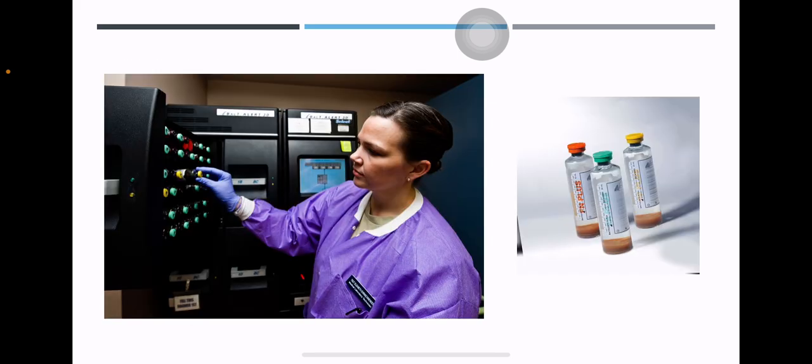So this is just a demonstration. She is going to remove a positive blood culture bottle because it is now yellow.